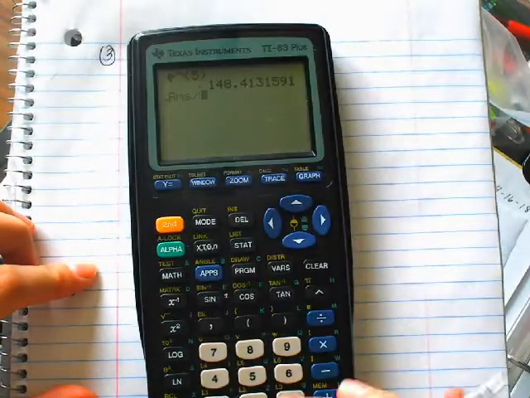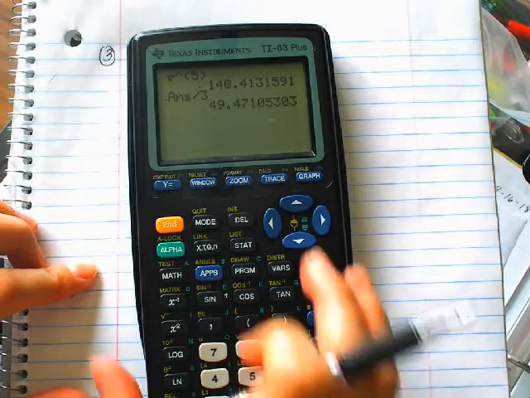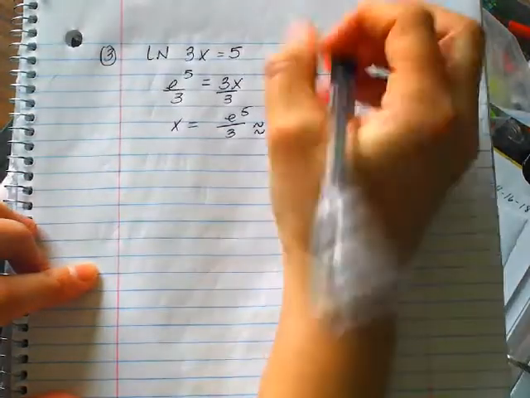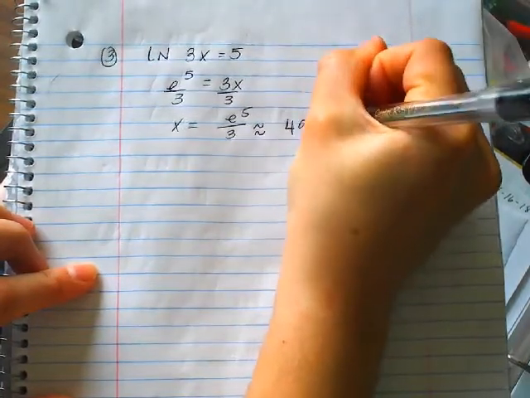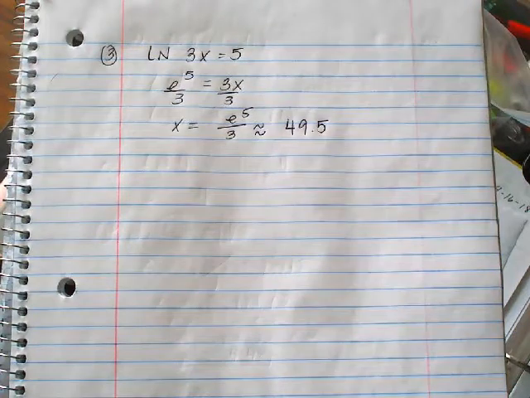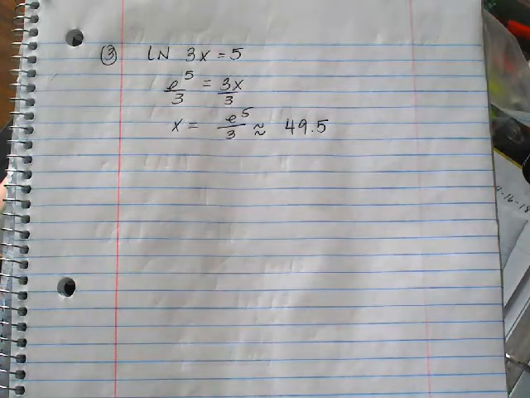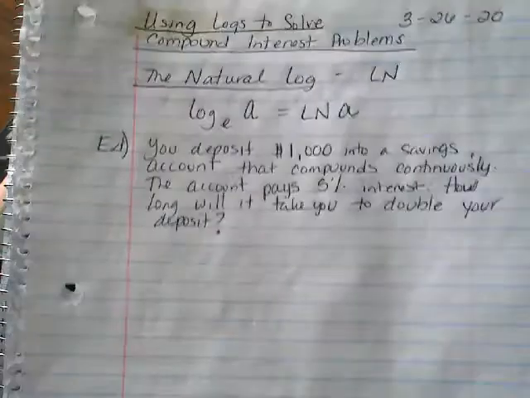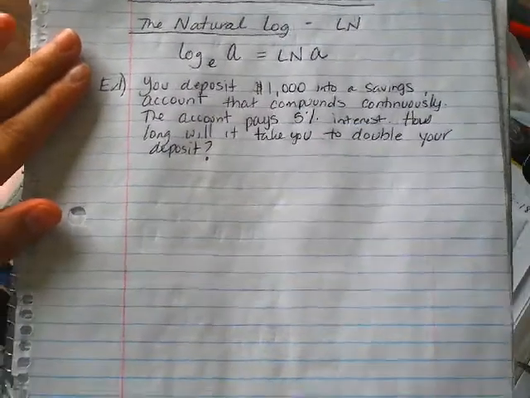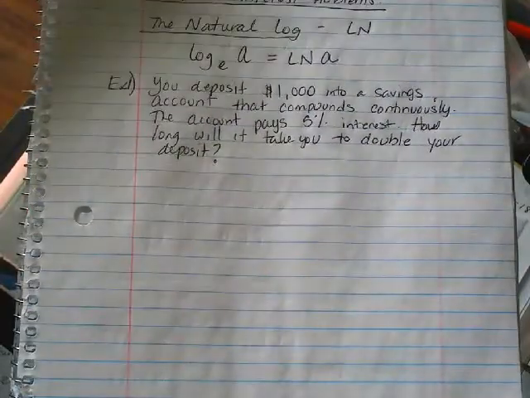Divided by 3 is 49.5. Okay. All right, so we're almost done here. I just want to show you an additional application of the natural log. You can use natural log problems to solve compound interest problems. So I went ahead and wrote the problem ahead of time to save some time on the tape here.